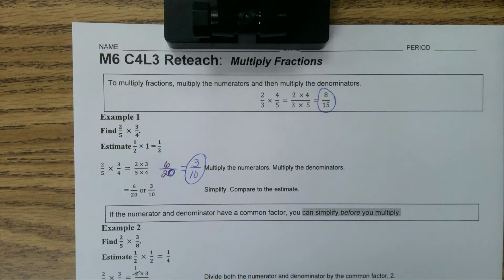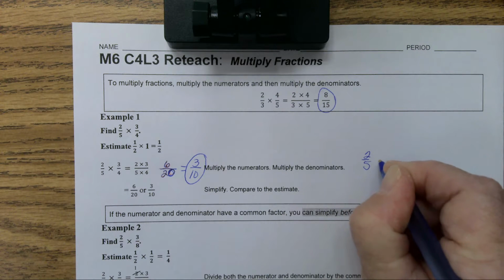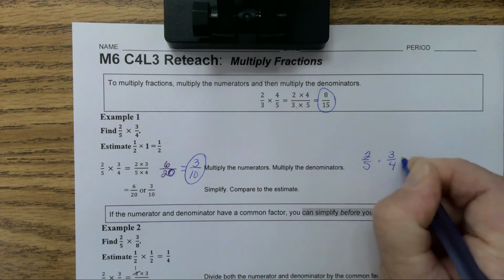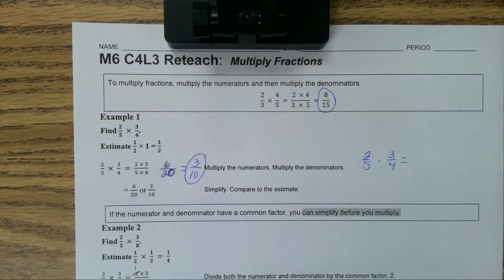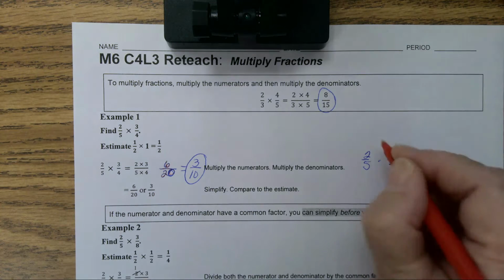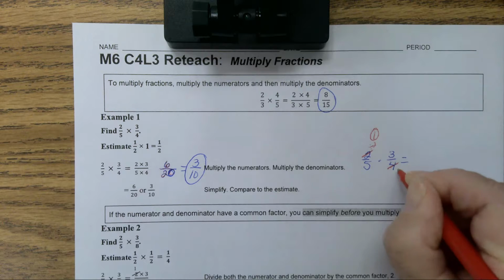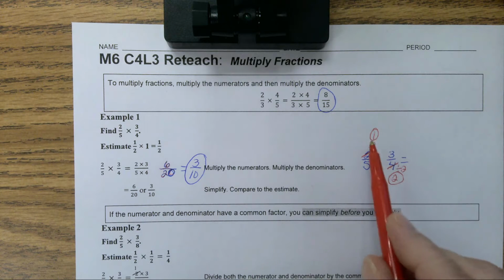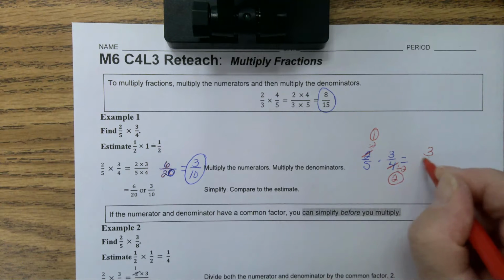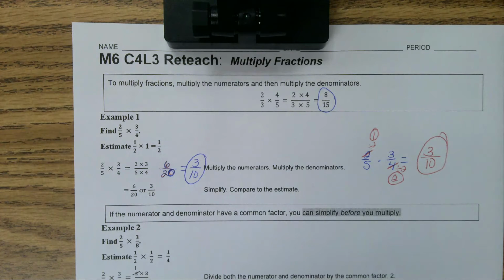Another way you could have done this problem, let's rewrite it over here, 2/5 times 3/4. Look for a shortcut from a numerator to a denominator. All right, 2 and 4 both have a common factor. The common factor is 2. 2 divided by 2 is 1. 4 divided by 2 is 2. So now you have 1 times 3 is 3, and 5 times 2 is 10. Another way to get 3/10.